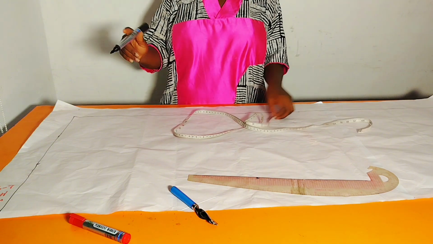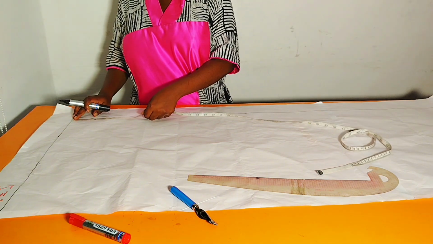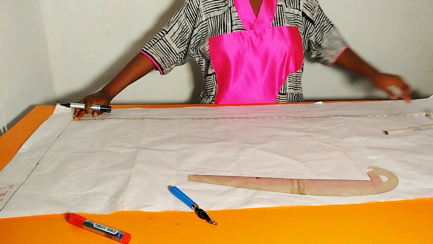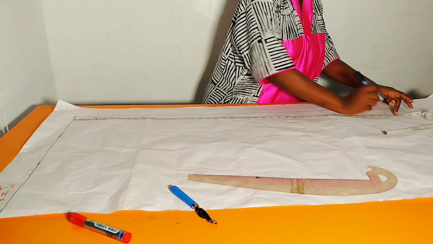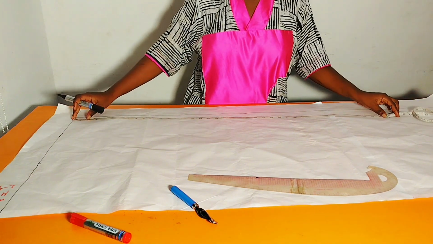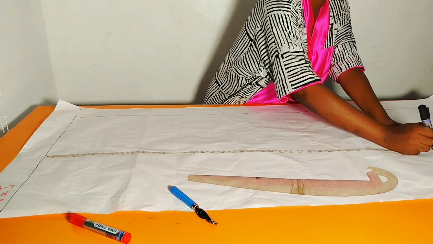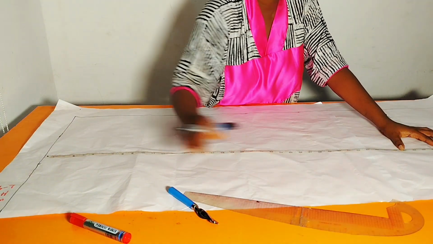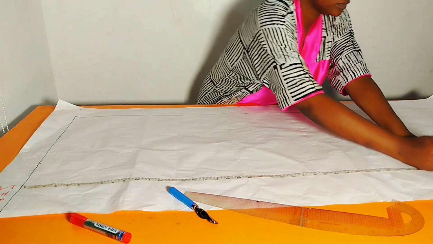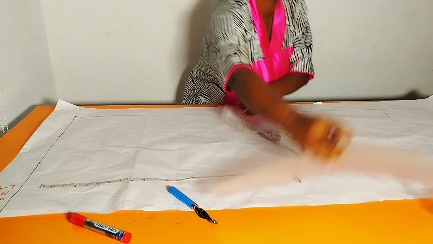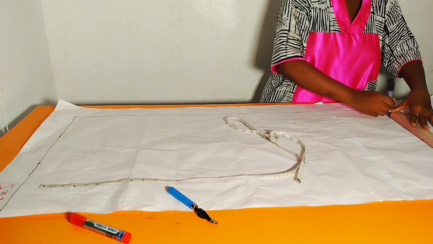The next thing I'll do now is to measure the length of the trouser. The length of my trouser, as I said earlier, is 40. You measure whatever your own length is, that is what you input there. So my own length is 40. I'll measure out 40 inches, and I'll connect it with your own straight ruler.